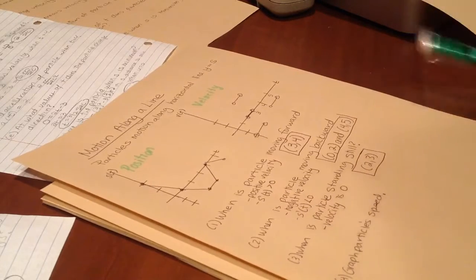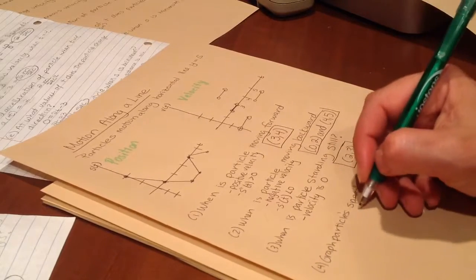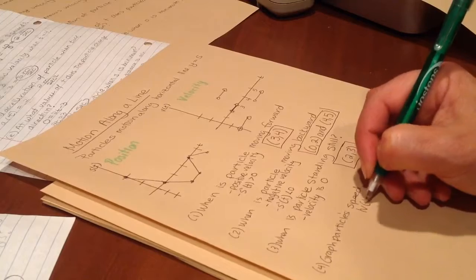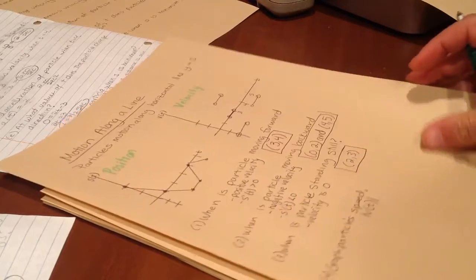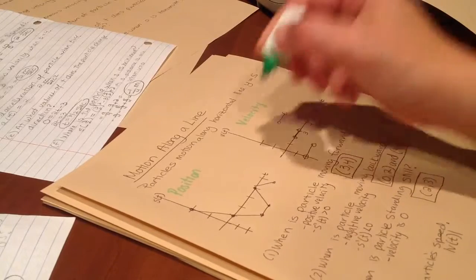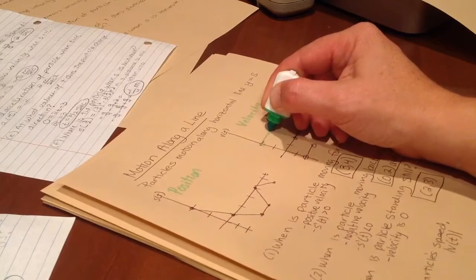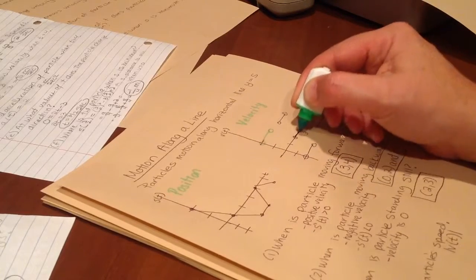Okay, and now it's telling us to graph the particle's speed. Well, we know that speed is the absolute value of the velocity graph. So I'm going to go up to the velocity graph, and in green I'm going to graph speed. If I take -2 and make that positive, it's going to go up to here. Absolute value of 0 is just going to stay 0.